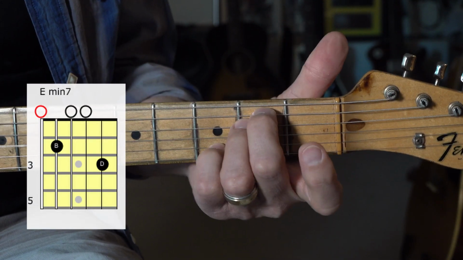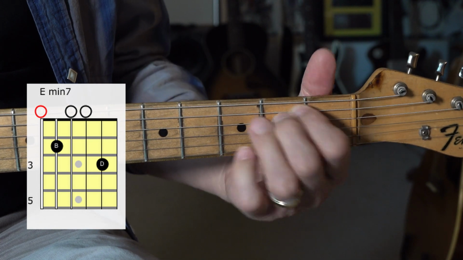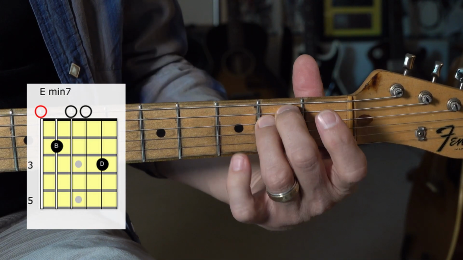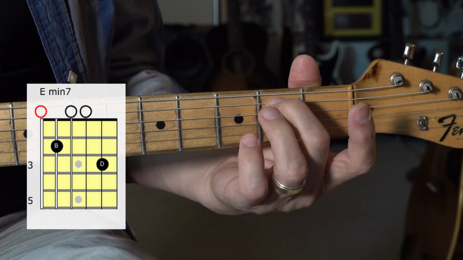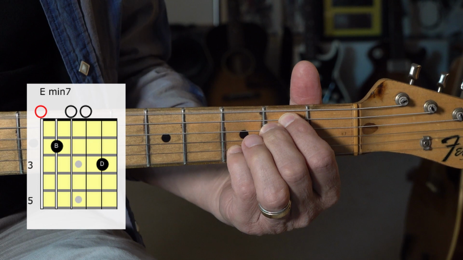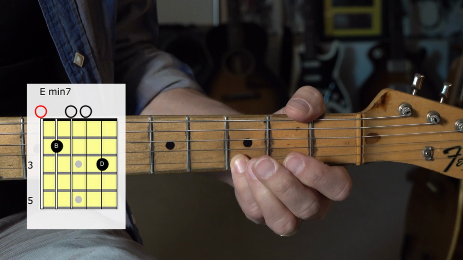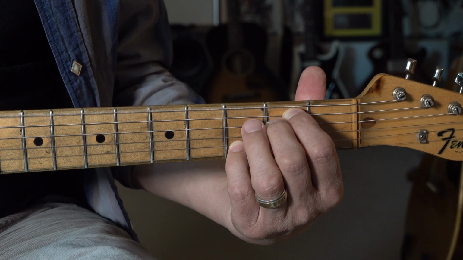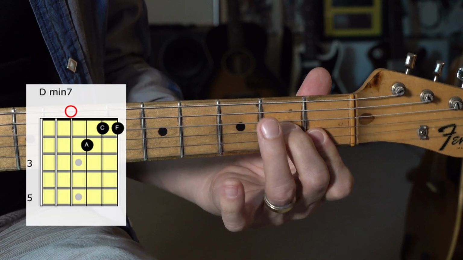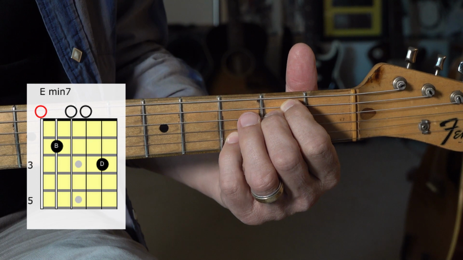Then E minor 7 for the third chord in the chord scale. You can play the seventh by playing that D string open, or you can add the pinky on that D, an octave up on the third fret of the B string. So you have a C major 7, D minor 7, E minor 7.